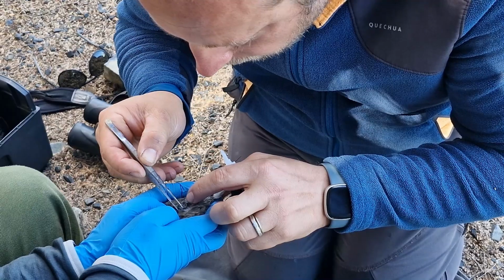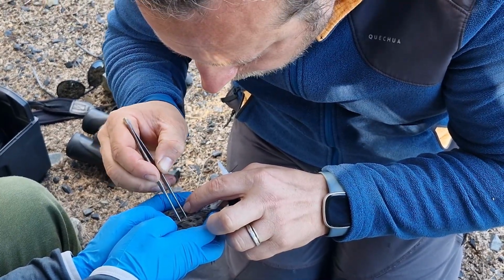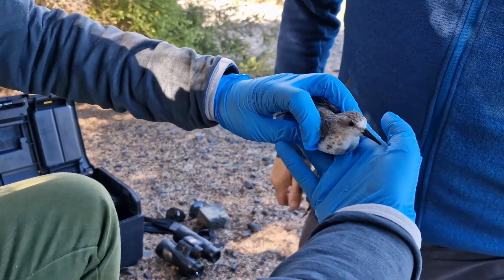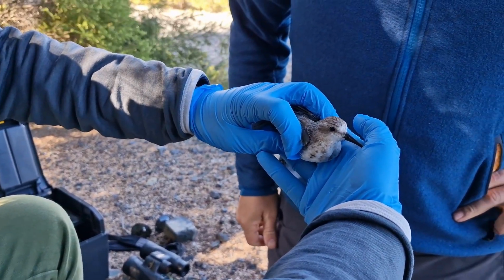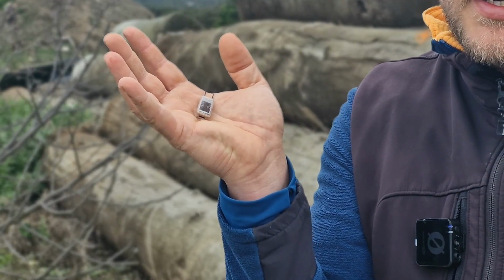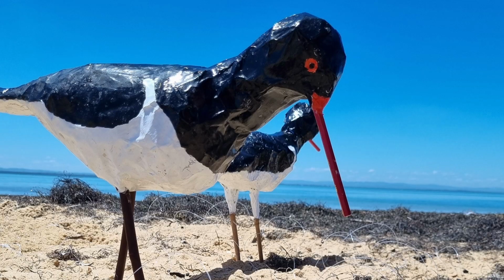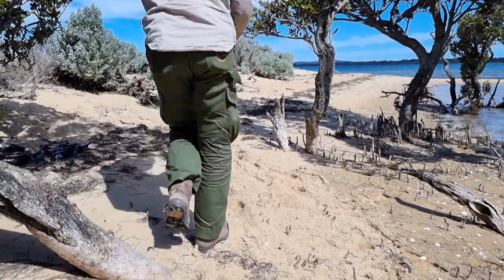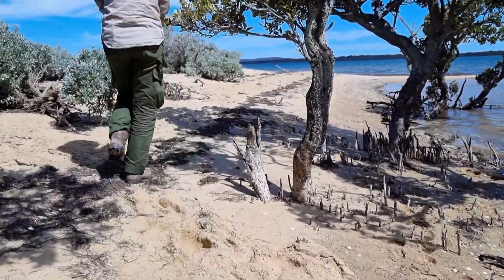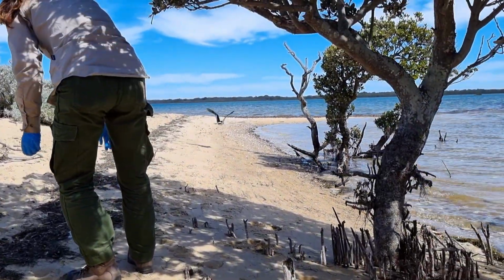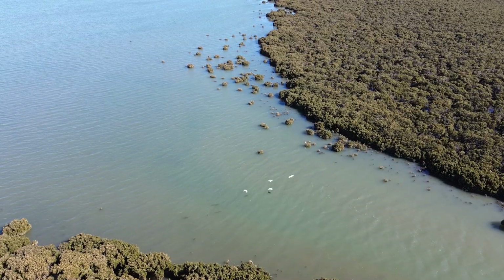The general consensus is that we don't deploy devices that are more than 3% of the body weight of the birds. For an oystercatcher with a device like that, we are way lower than that limit. We are around 0.5 to 1% of the birds' weight. The trapping methods and the devices that we are using are species specific. So we work on methods that are targeting exactly the species that we want, and we won't catch more birds than what we need.